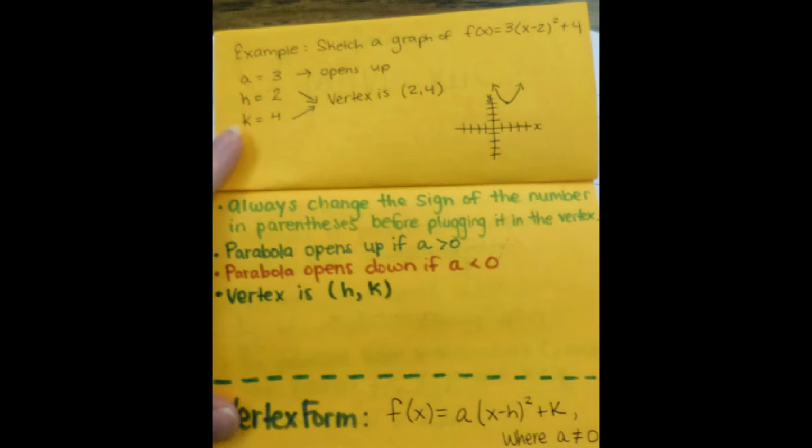because two negatives would make a positive. The a value in vertex form tells me if my parabola is going to open up or if my parabola is going to open down. If a is greater than 0, it's going to open up. If a is less than 0, then the parabola is going to open down.